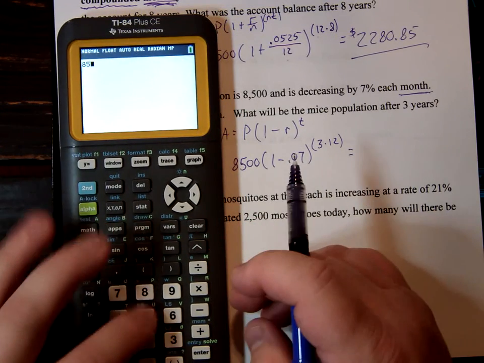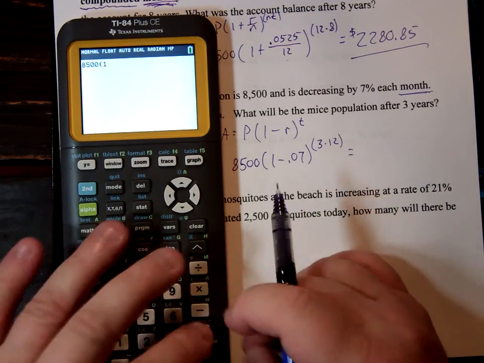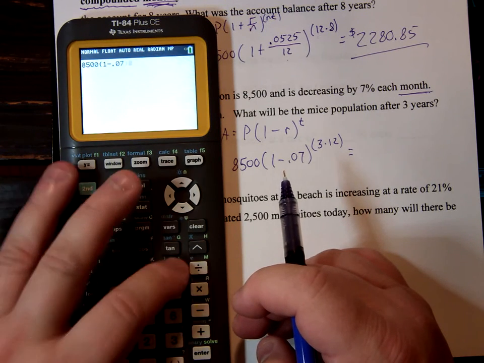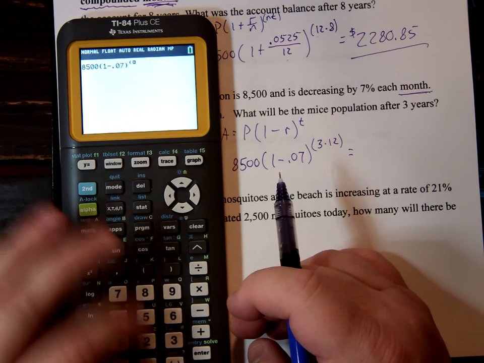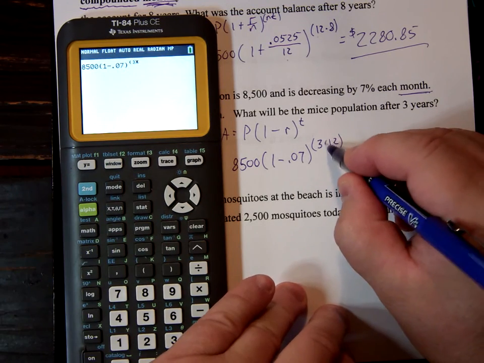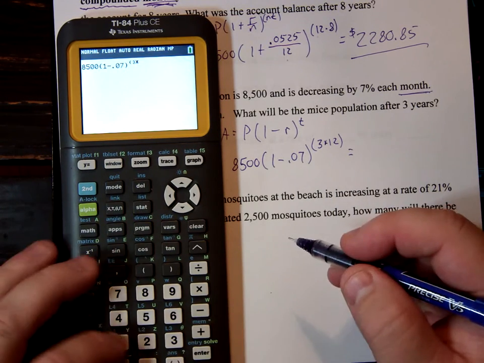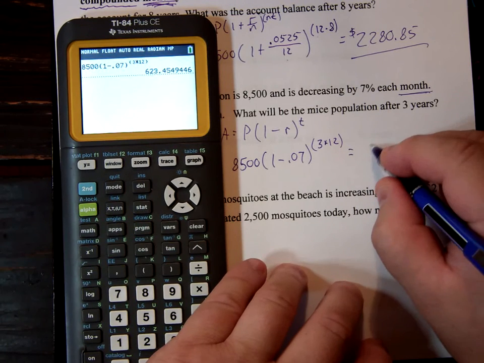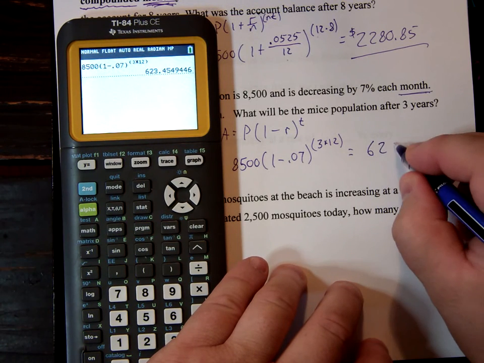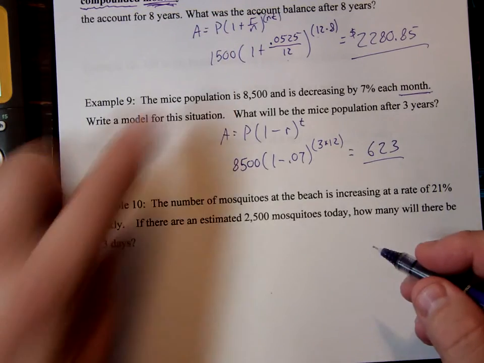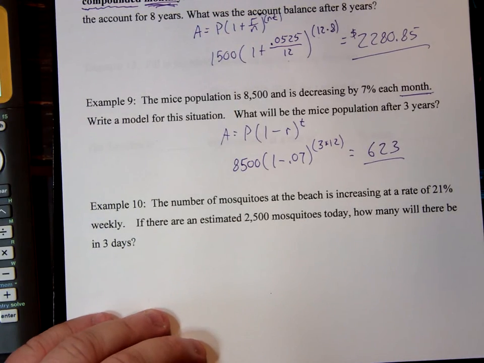85,000 times 1 minus, decreasing, right? 0.07 to the parentheses 3 times, that's not 3 point, that is 3 times 12. So there would be 623 mice left. And you would round that because we're talking about mice, so you don't want partial pieces of mice.